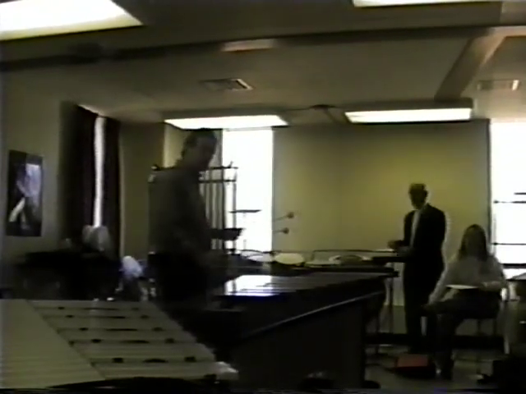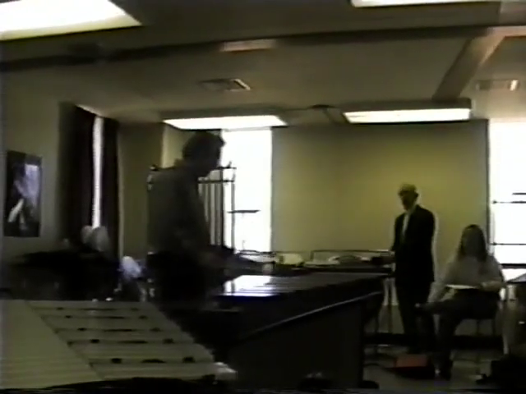And there are just so many mallets that one can use to play the marimba. And by that I mean the density, the brightness, the darkness. And listen to that, low F. Just a beautiful sound.